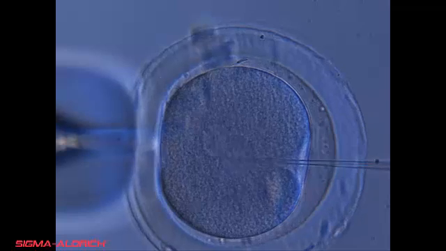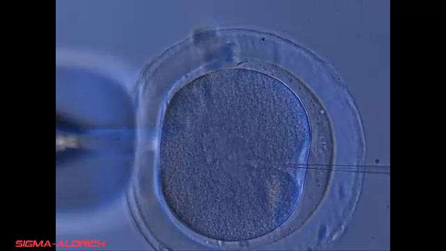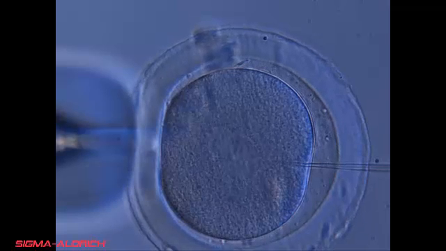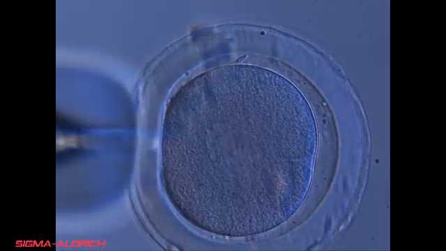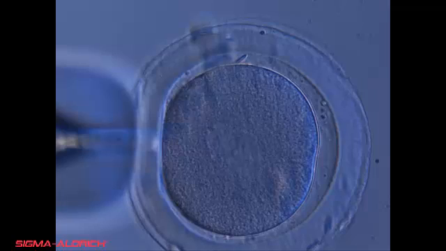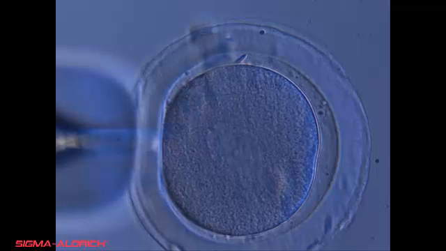Once the pronuclear membrane is pierced, expel the injection solution into the pronucleus. A 10% swelling of the pronucleus should be observed, and the pronuclear membrane will become much more defined. Carefully remove the needle out of the embryo.